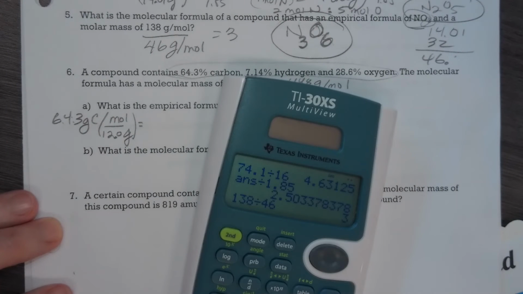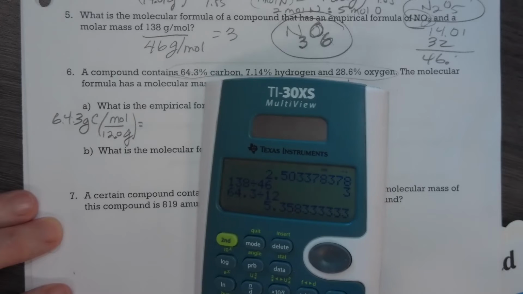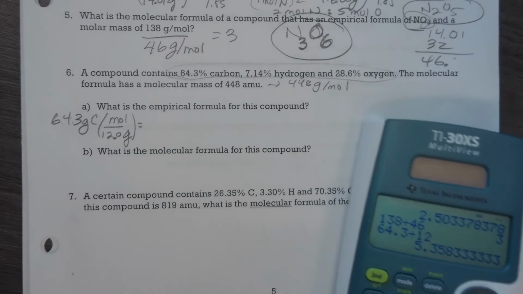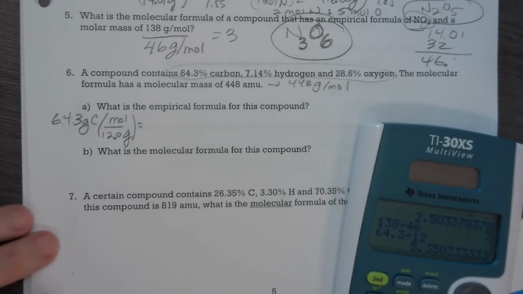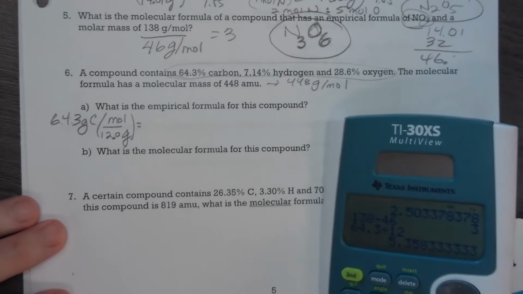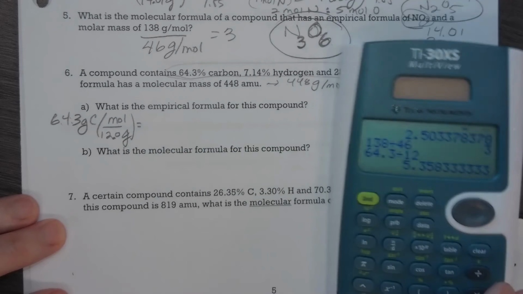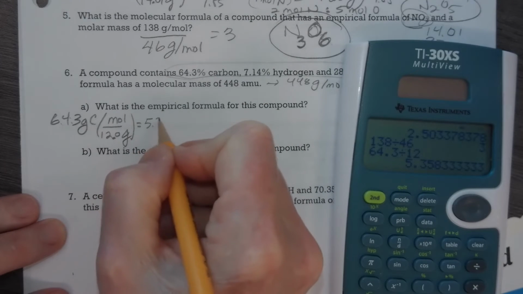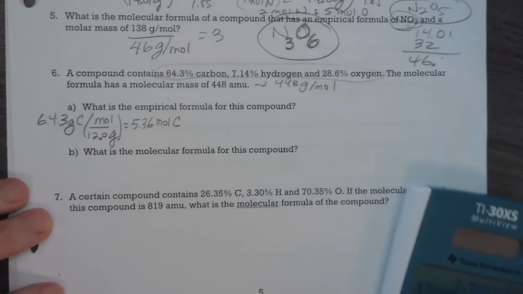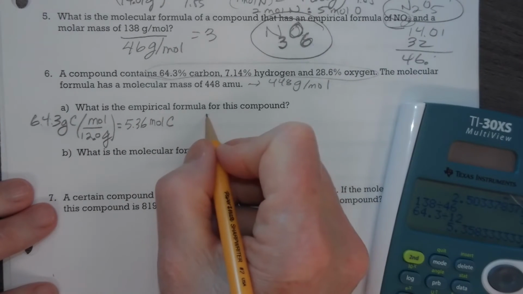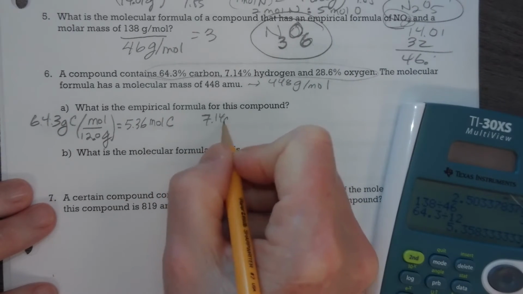So I have 64.3 divided by 12. I get 5.35. I'm actually going to say 5.36 moles of carbon. And then I have 7.14% hydrogen.